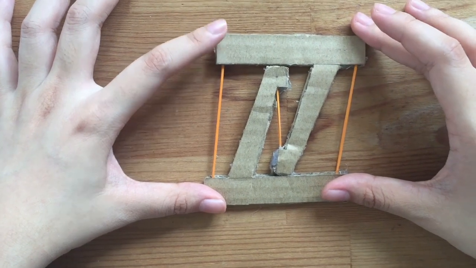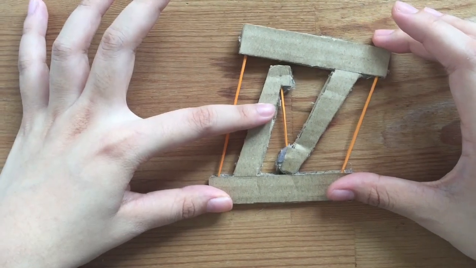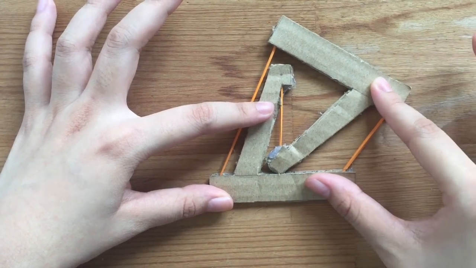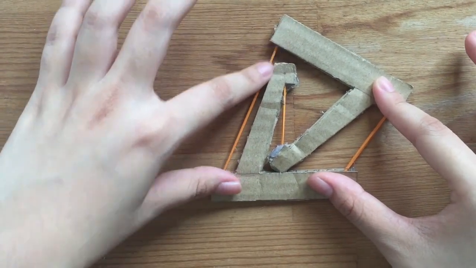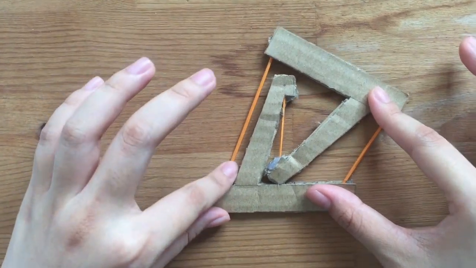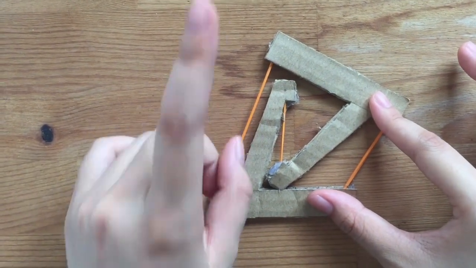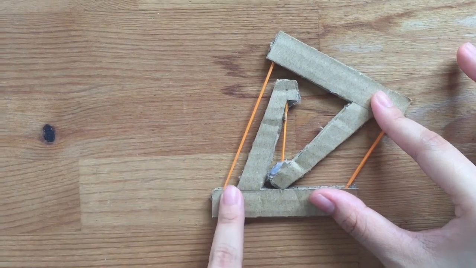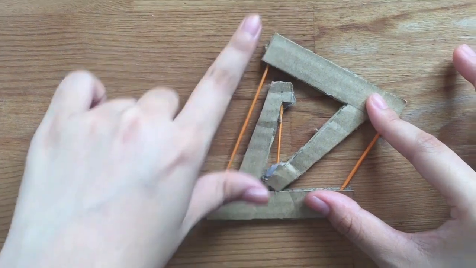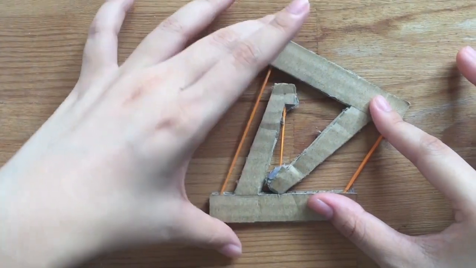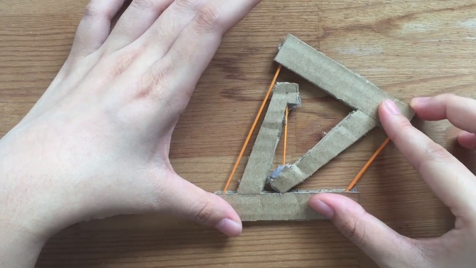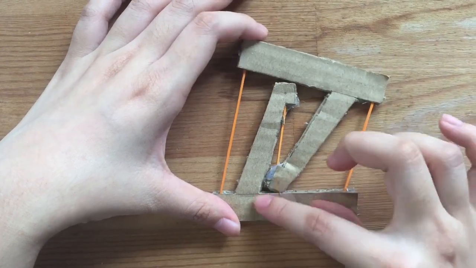So, if I tilt this top part of the structure to one side, you can see that this string here is now in tension and is being pulled. That means there will be at least one string being stretched. So this tension that this string is experiencing now will make the structure go back to its equilibrium position.